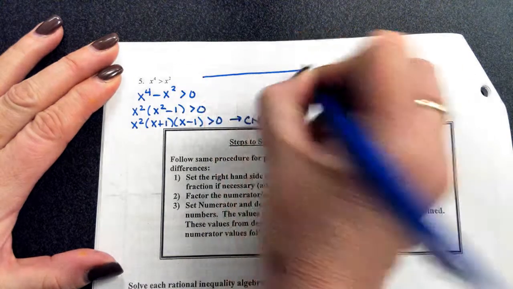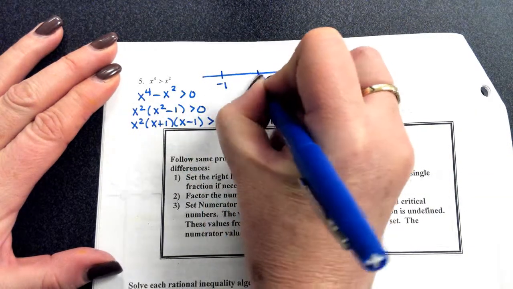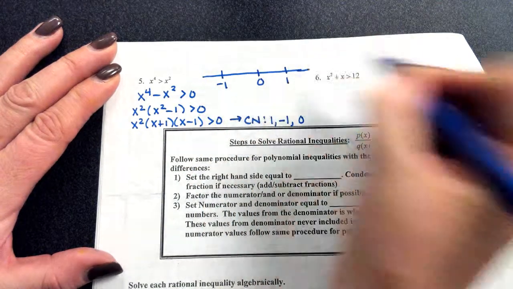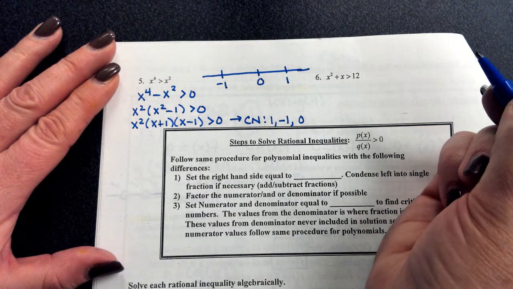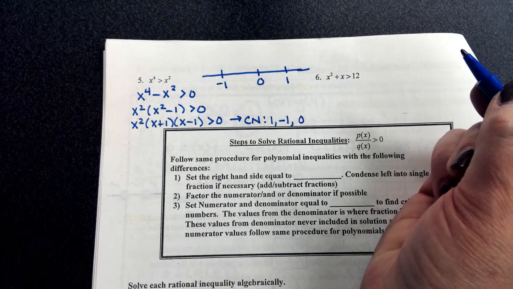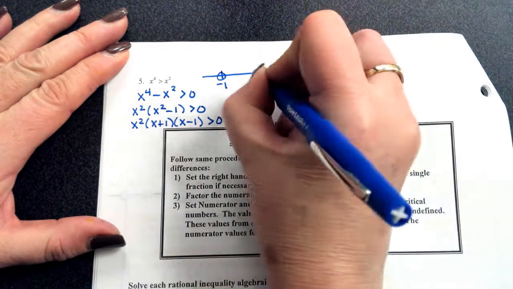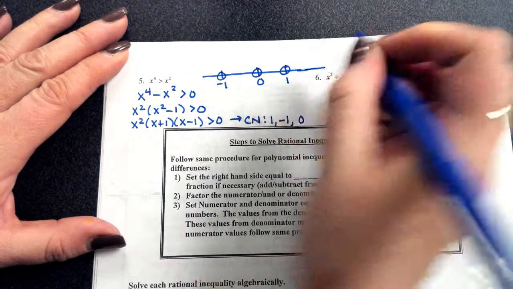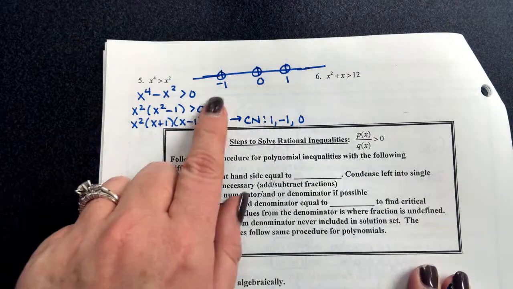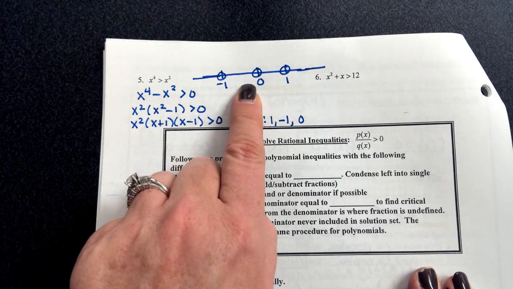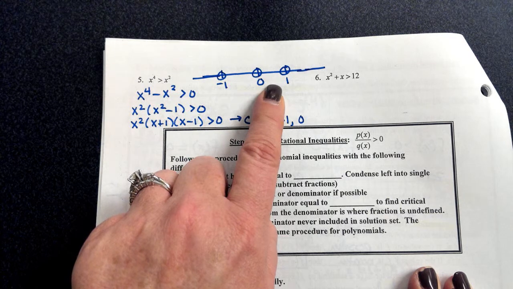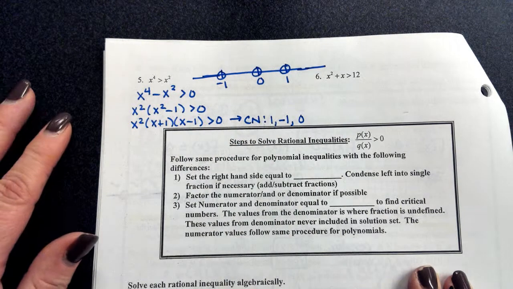So when I plot these on my number line, negative 1, 0, and 1, tell me what's going to happen at those 3 values. Are they going to be open or are they going to be closed? Open. So you can see your 4 intervals. Less than negative 1, between negative 1 and 0, between 0 and 1, and then 1 to infinity.